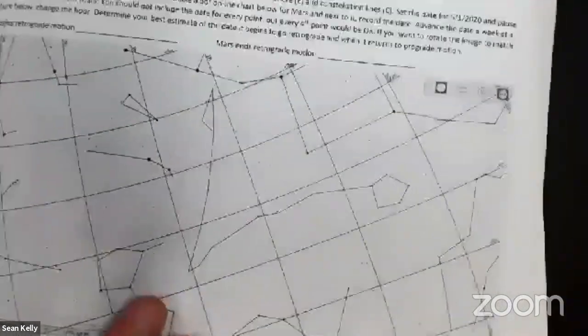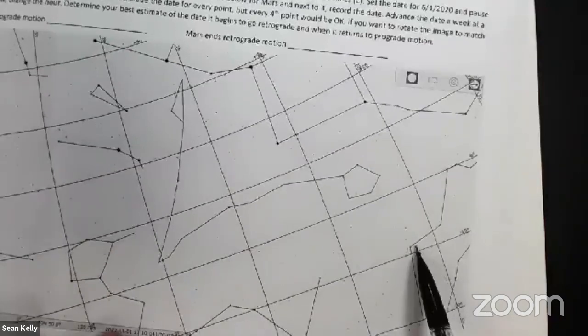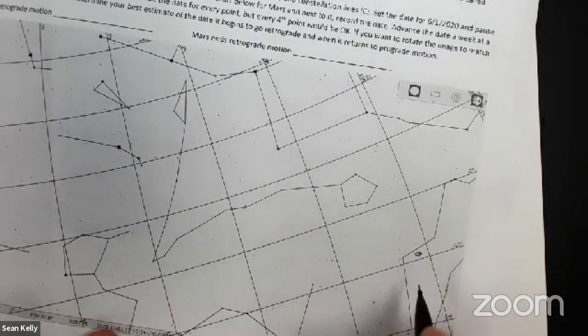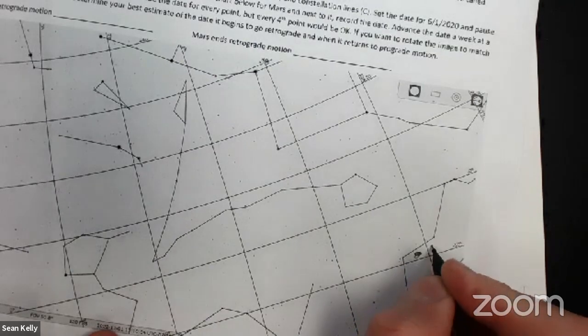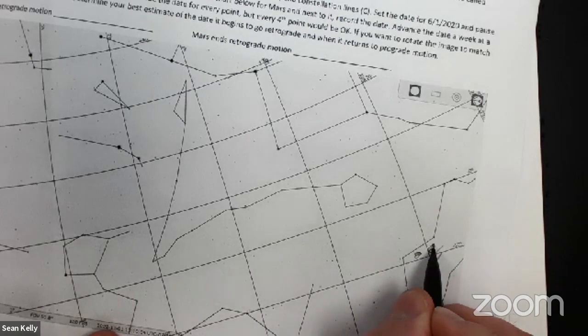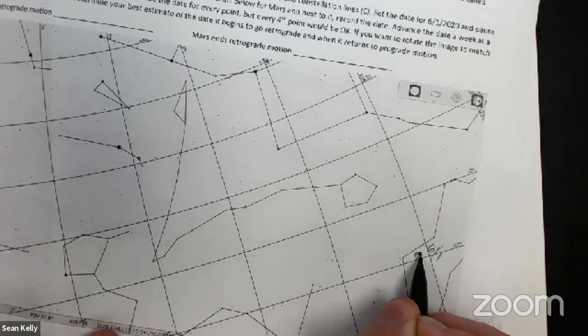So if you see right here, these are going to be those same lines that we had in Aquarius. And so Mars is right around here. That will be our first point. And so I'm going to make that dot, and I'm going to put the date, 6/1. Now, it turns out that I'm going to run out of room if I do this every day and try to put the date.